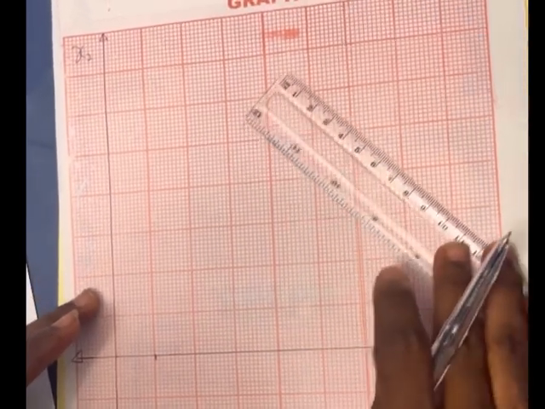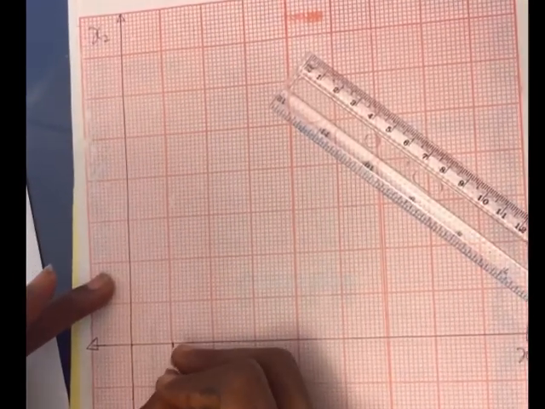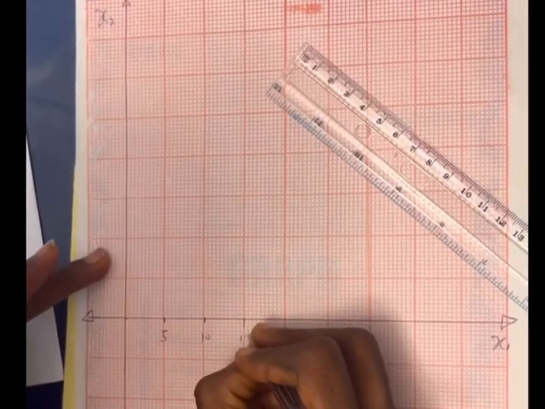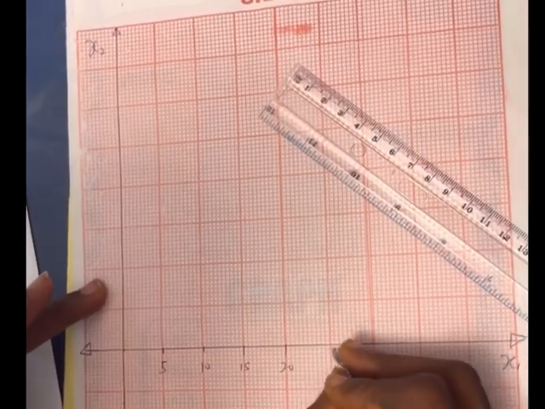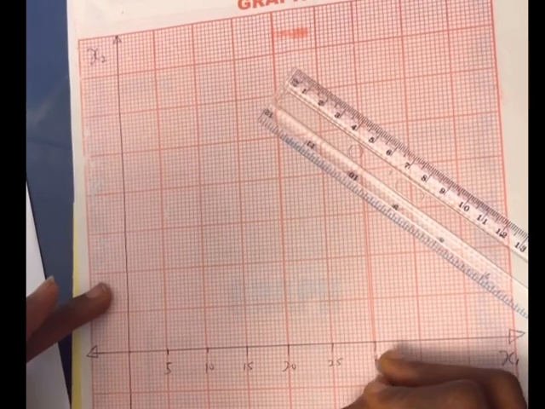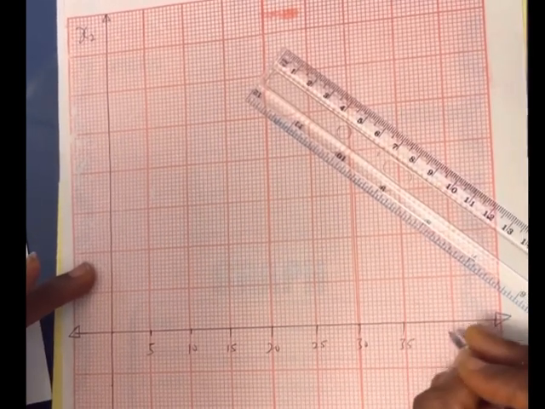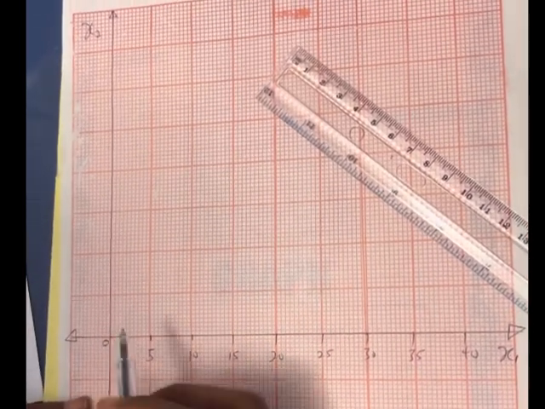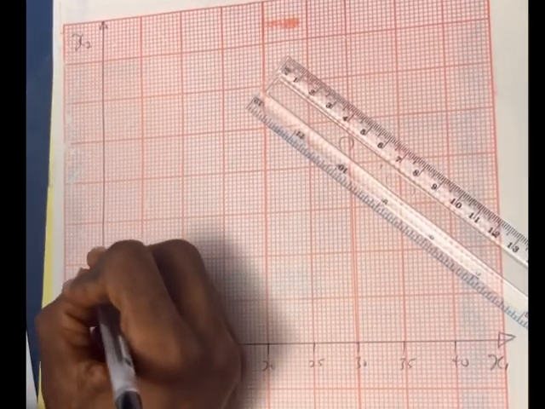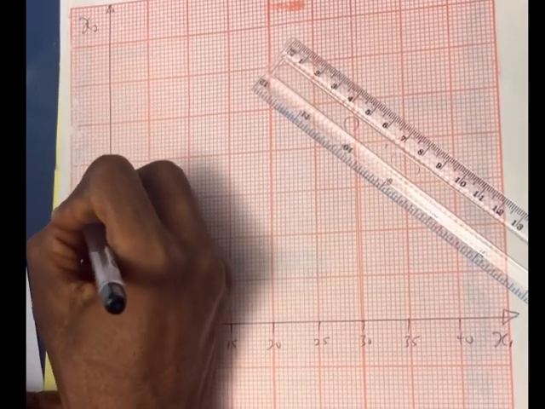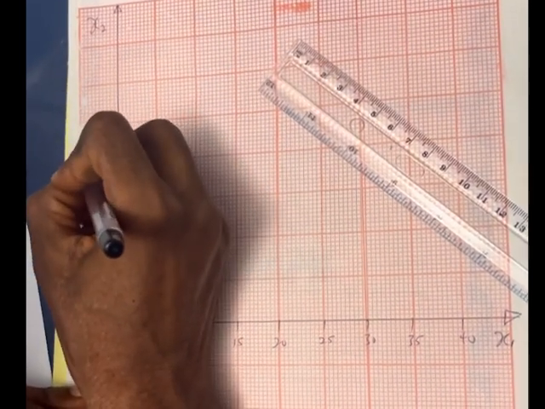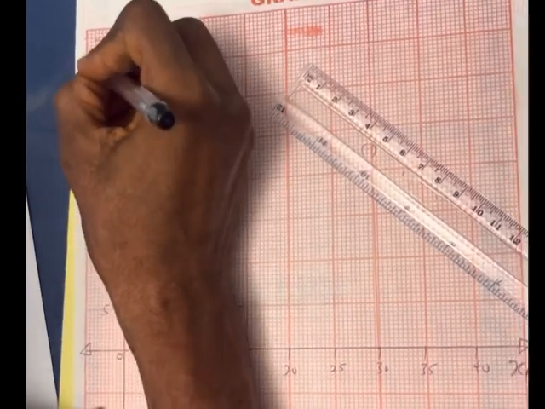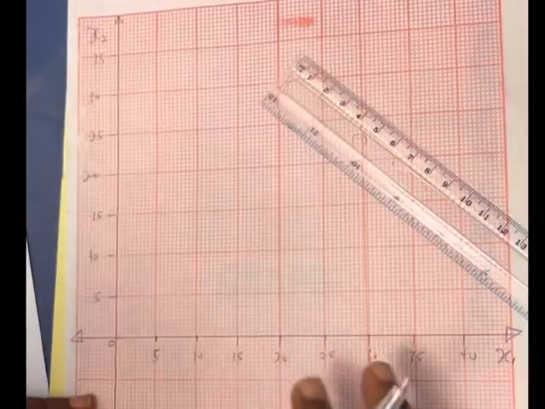So from here to here is 2 centimeters, which is 5 units. This is 10, 15, 20, 25, 30, 35, then 40. From my origin 0, it goes 5, 10, 15, 20, 25, 30, 35. So I can stop it here.